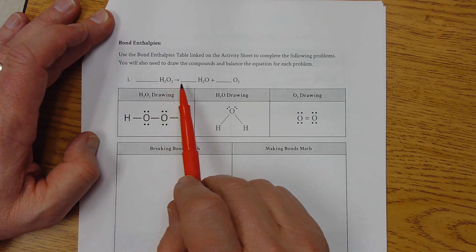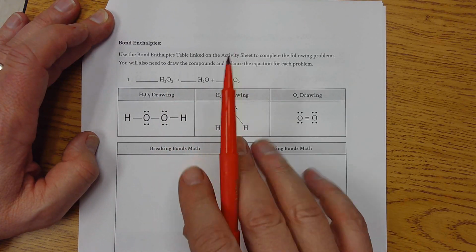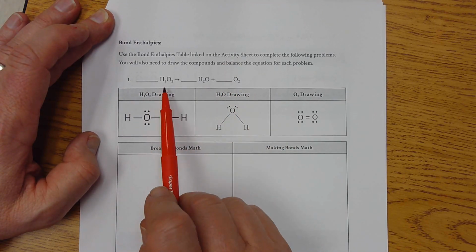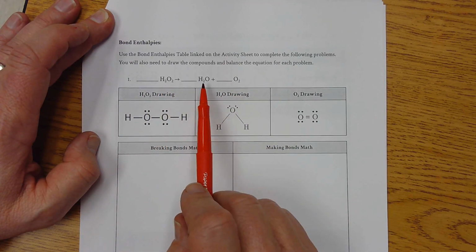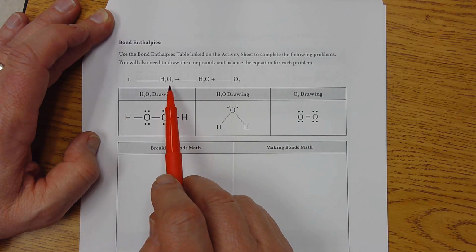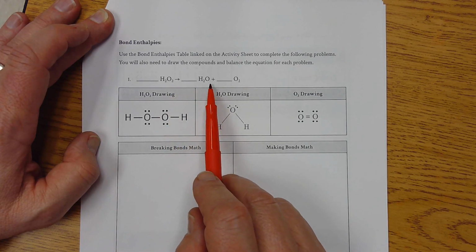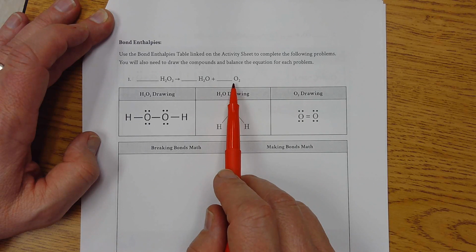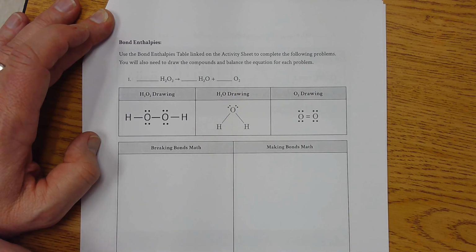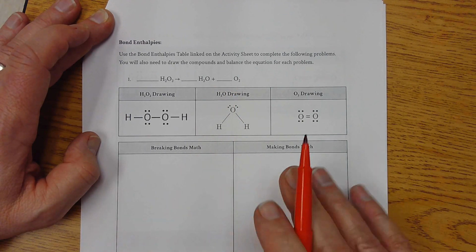So if you look up here, we're going to try to balance this. Okay, remember balancing means you need to have the same number of atoms of each thing on each side. So right now, if you look, you have 2 hydrogens on the left side, 2 hydrogens on the right side. We have 2 oxygens, but we have 3 oxygens on this side. Okay, so a couple things you can do.